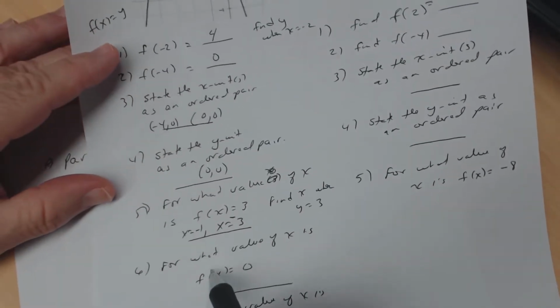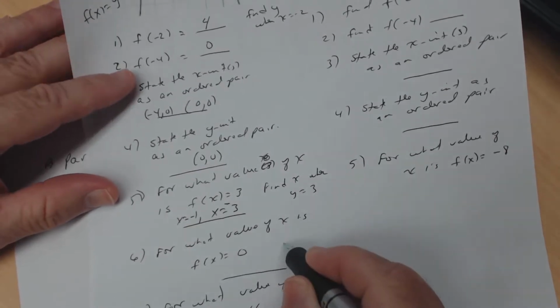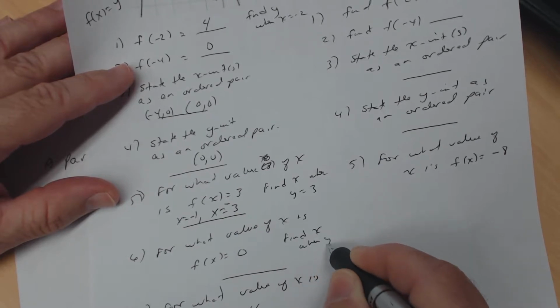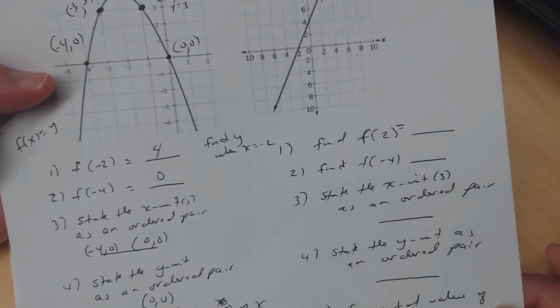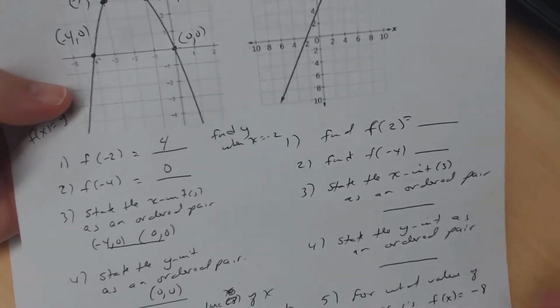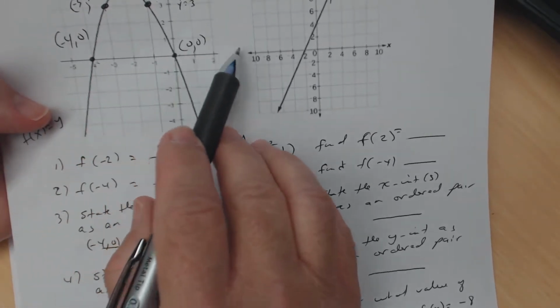Okay, then next one is for what values of x is f of x equals 0. So again, the same thing. F of x means y. So find x when y equals 0. Well, y is 0 on the x-axis. No matter where you are on the x-axis, y is going to be 0.